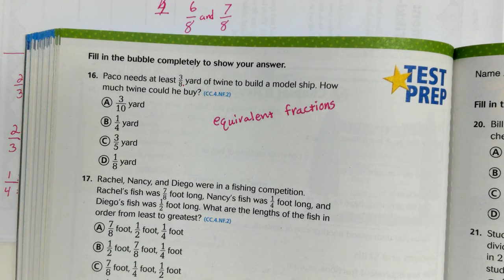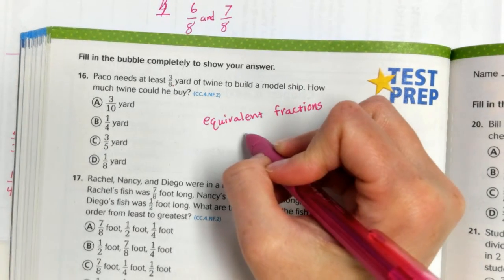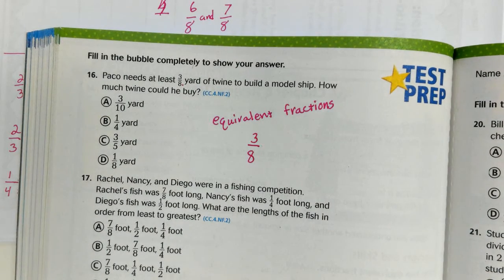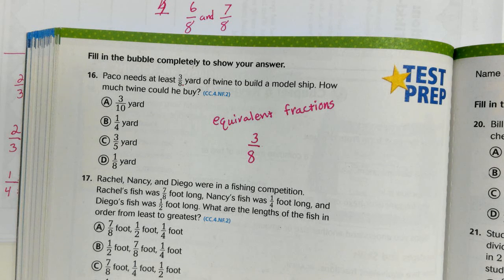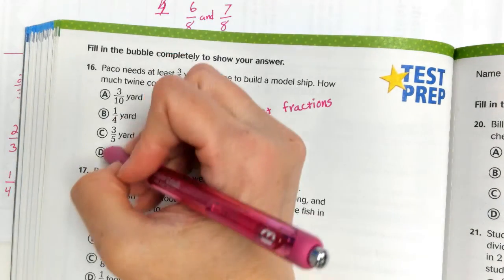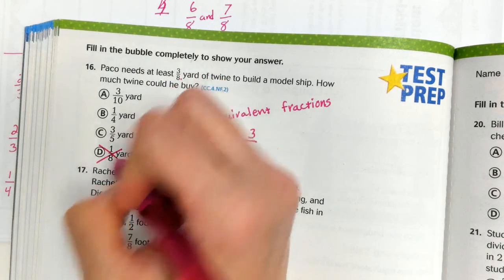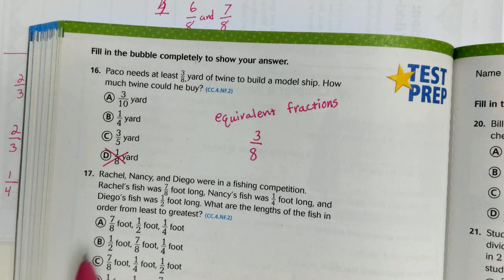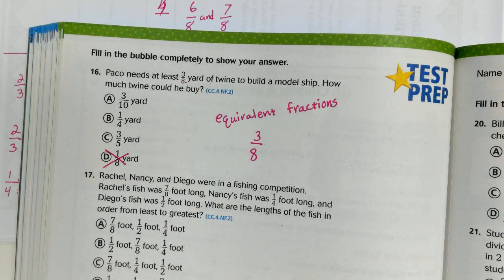Now, are there any fractions that I can eliminate right away, that I do not even have to check? The one that I'm checking against is 3/8. Are there any of these that I can look at and know it is not going to have the same value as 3/8? 1/8. Okay, why can I eliminate 1/8? Because the denominators are the same. So the piece size is the same size piece, and I have different numbers of pieces. So that's for sure not the same.